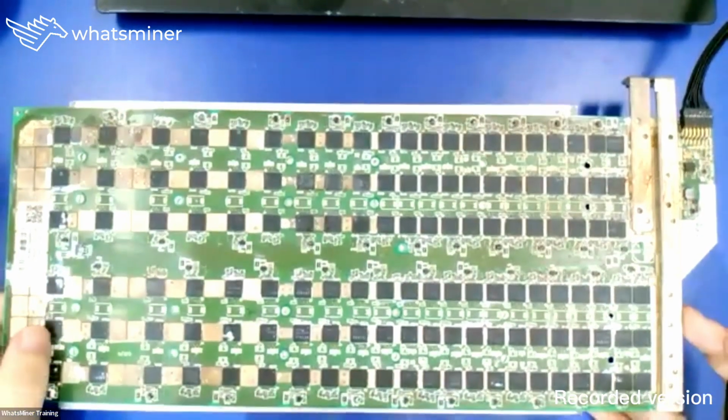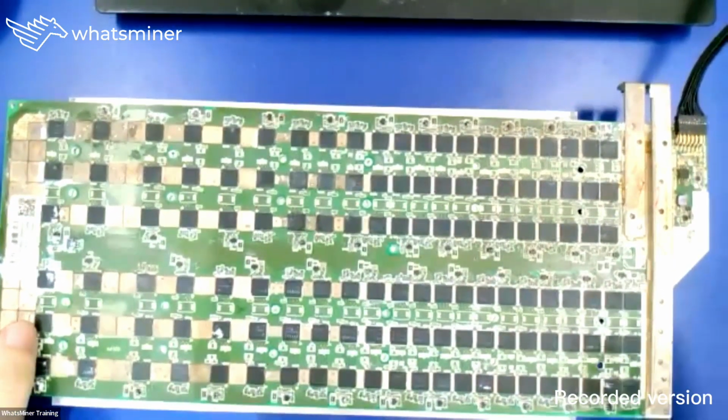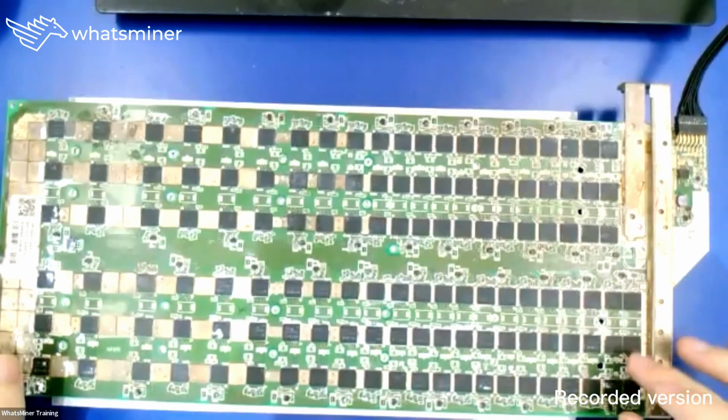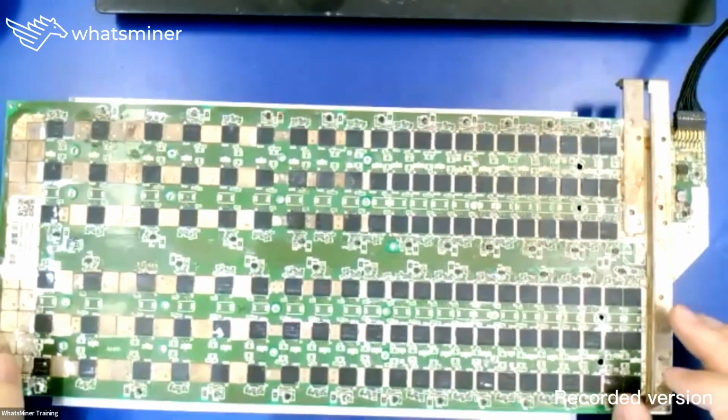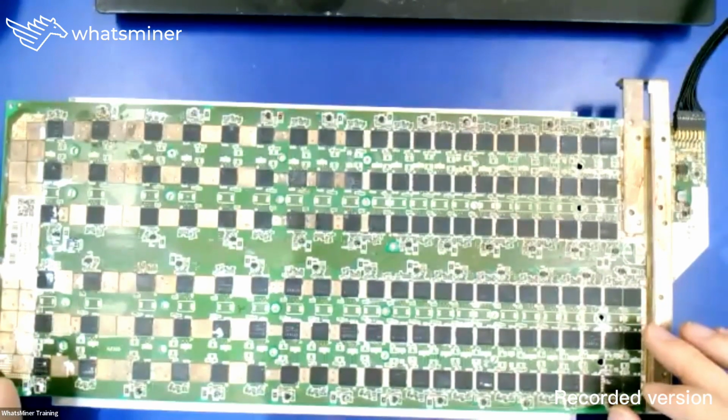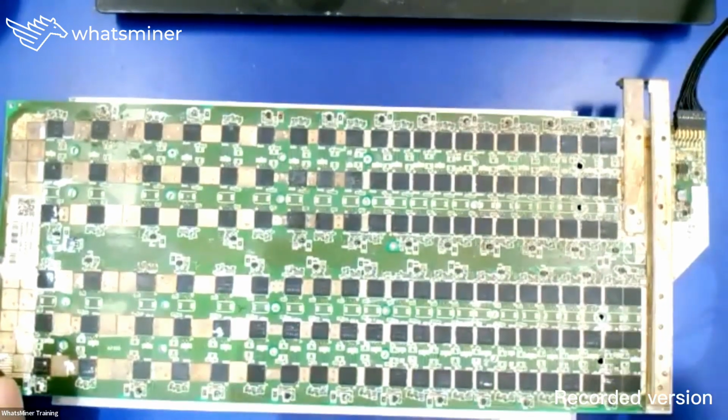Compared to the M20S, we know that the first step is to measure the voltage of the chip group. On the M20S, it needs to be over 0.3 volt.